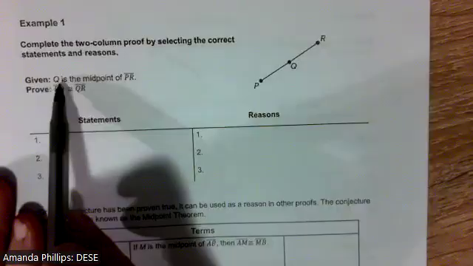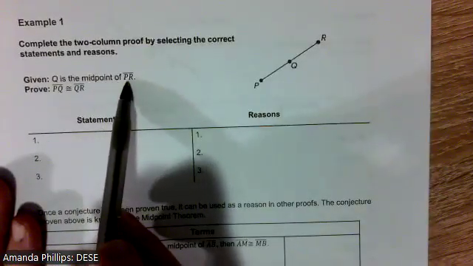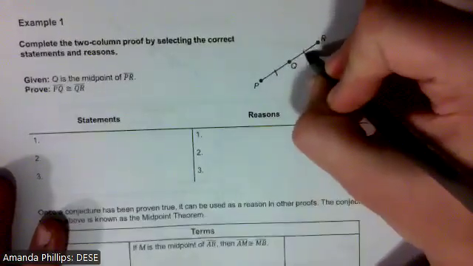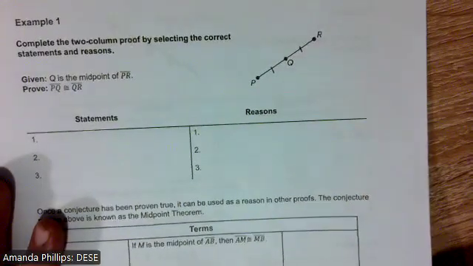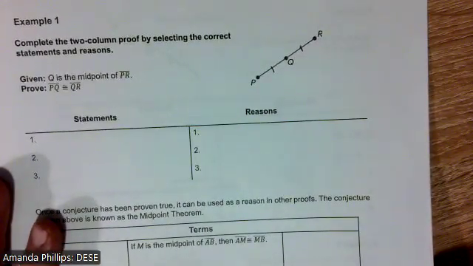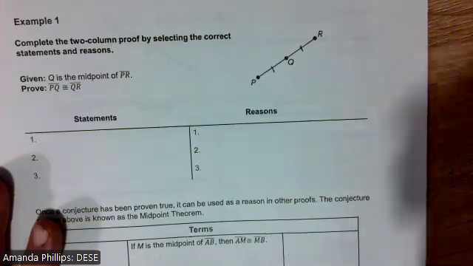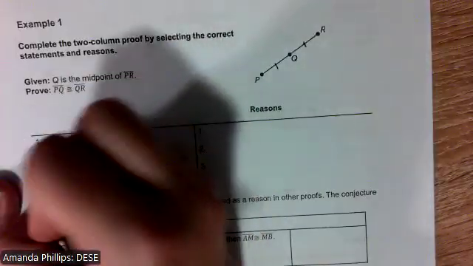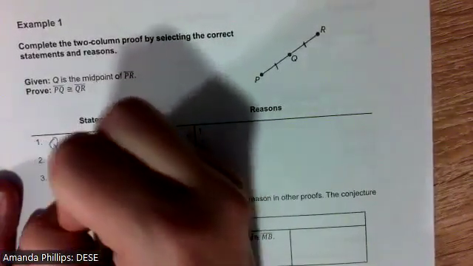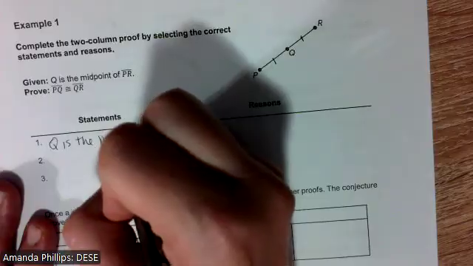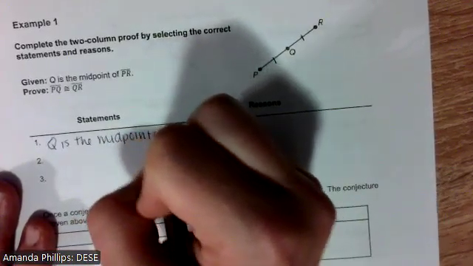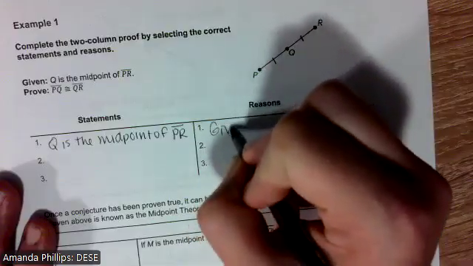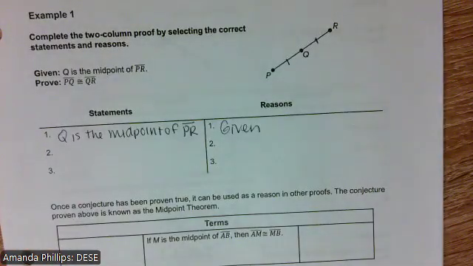Now, given Q is the midpoint of segment PR. What does that tell us? That tells us that if that is the midpoint, those two are congruent, right? And that's what we know. And that's really all we know right now. So let's go ahead and start. The first thing we start with is the given. Q is the midpoint of PR, given.